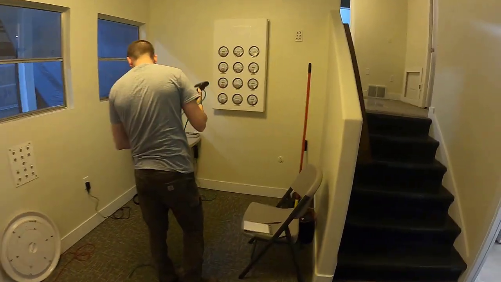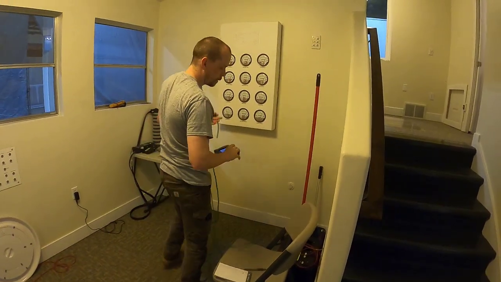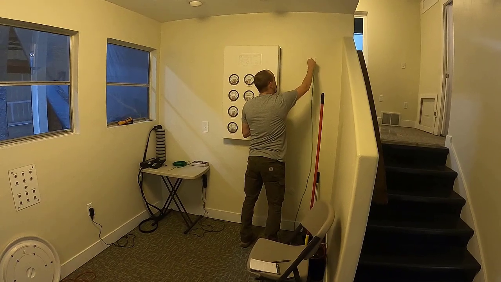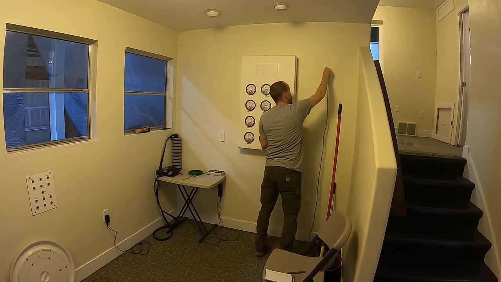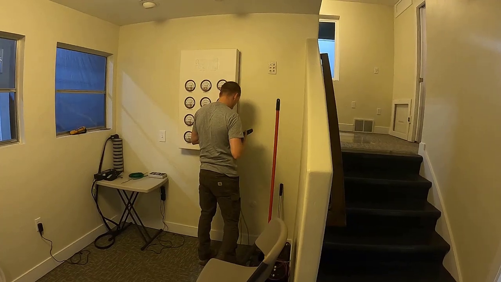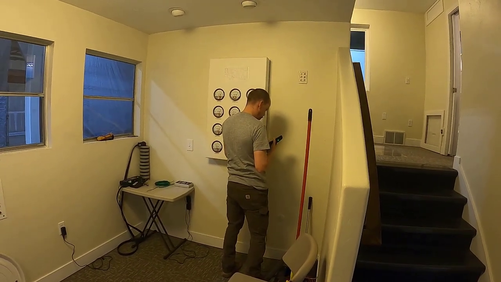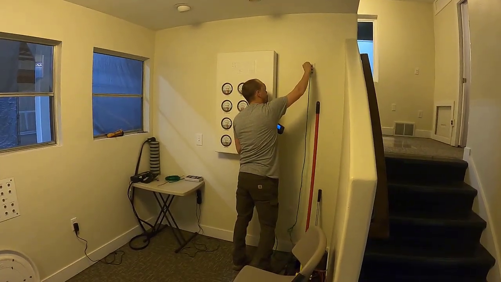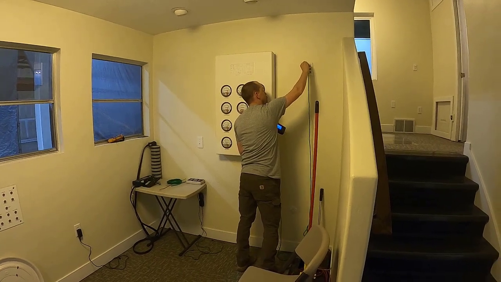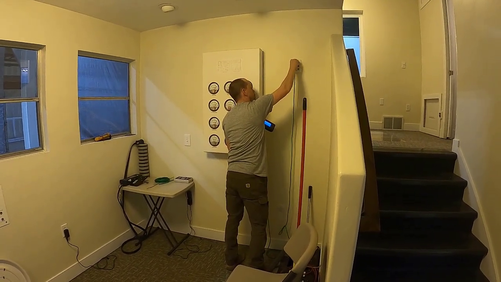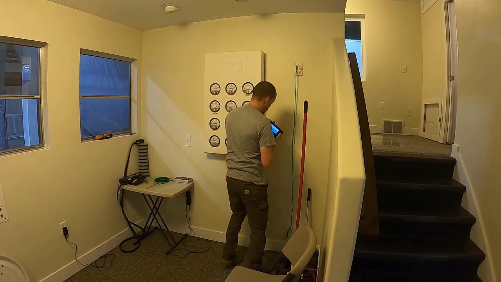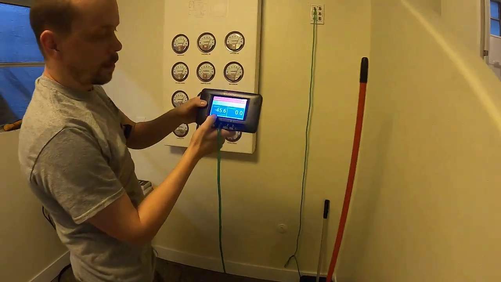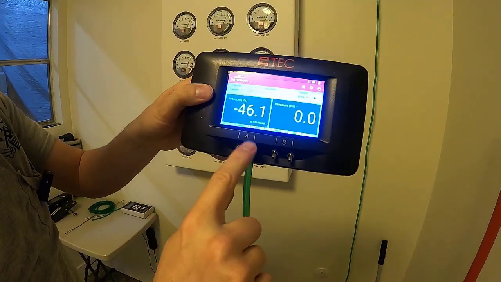Next, I need to measure the pressure of the attic zone I'm testing with the blower door running. I'm fortunate in this house to have some pressure taps on the wall, but in the field, you'll have to probe into the zone that you're testing. I need to make sure my gauge is set up correctly for this test.